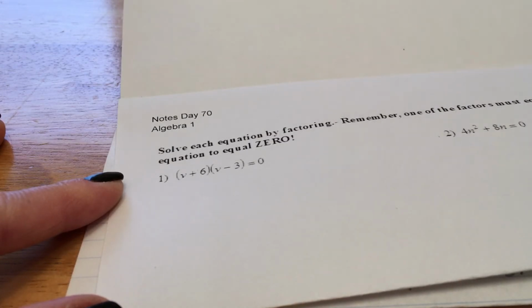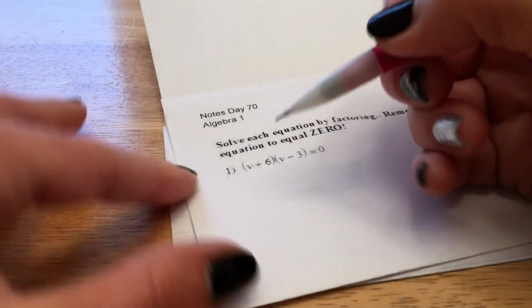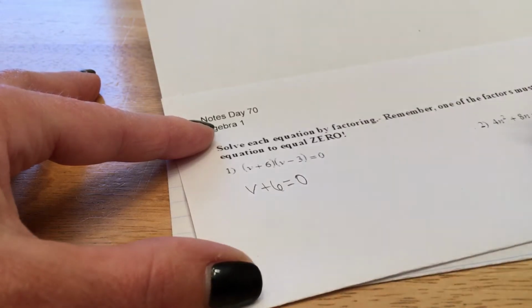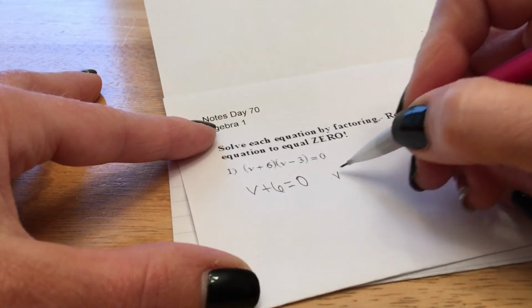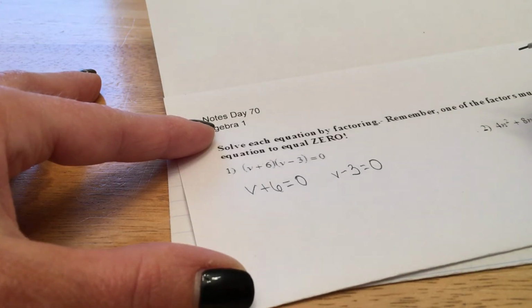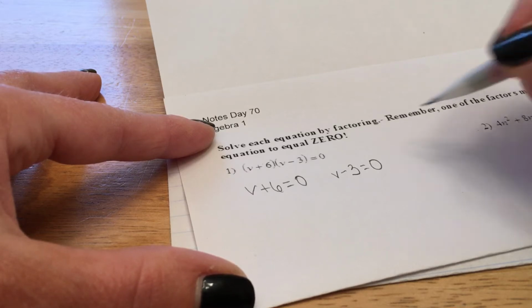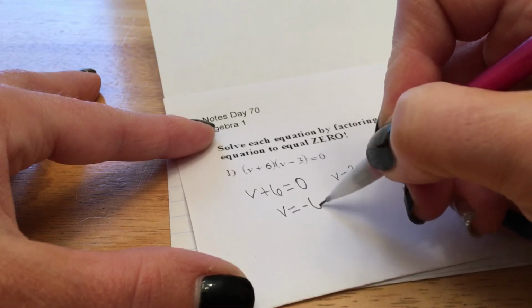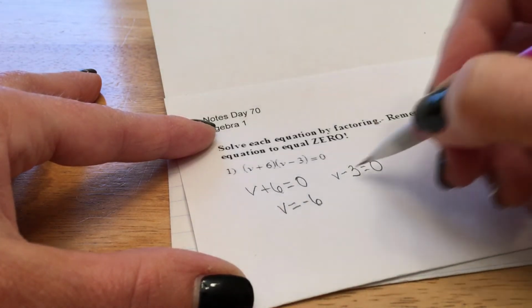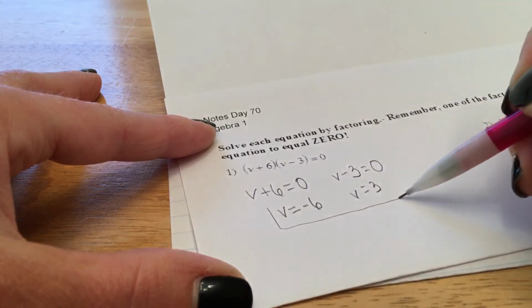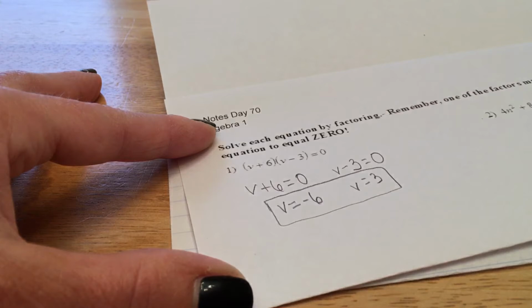Number one's nice because it's already factored for us. So we're going to take v plus 6, the first factor, and set that equal to 0. And we're going to take v minus 3, the second factor, and set that equal to 0. Those should look like equations you can solve relatively easily. If we subtract 6 from both sides here, we get v is negative 6. If we add 3 to both sides here, we get v is equal to 3. So you should have two solutions.